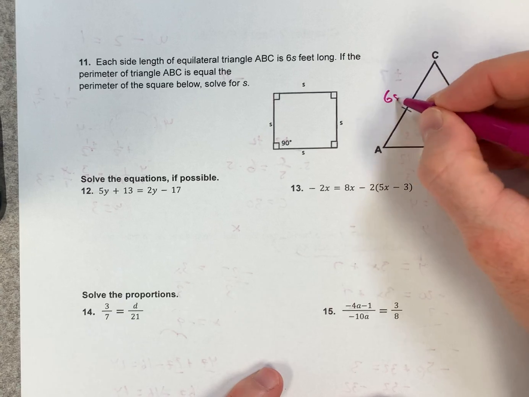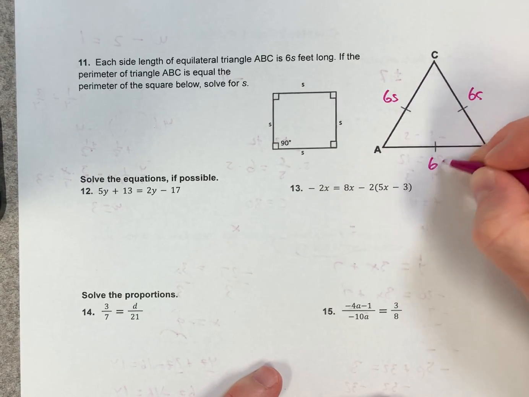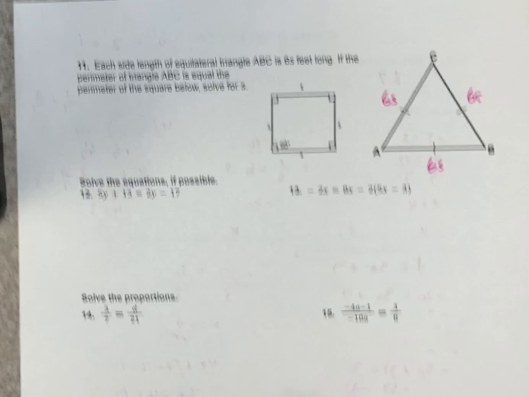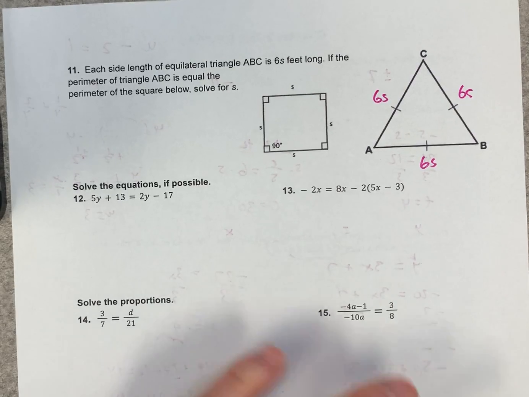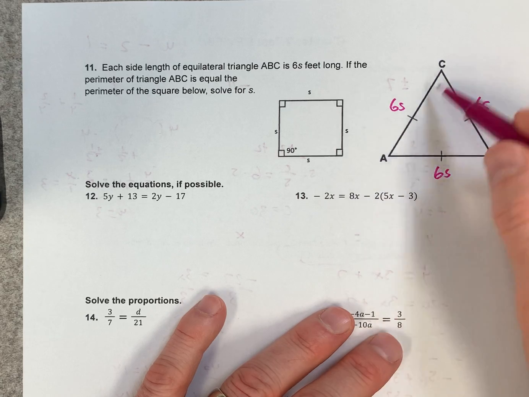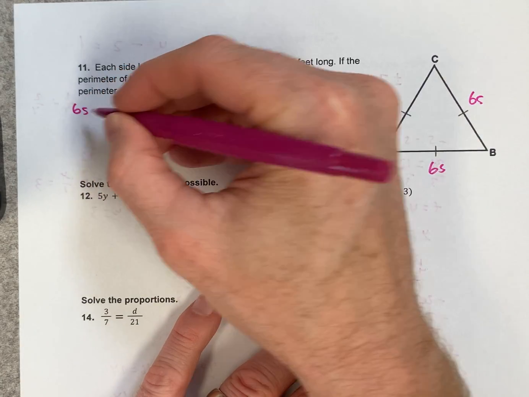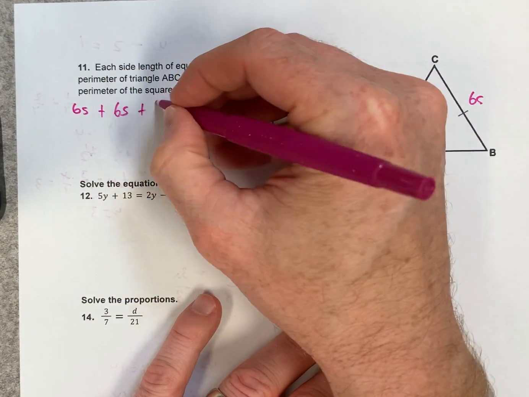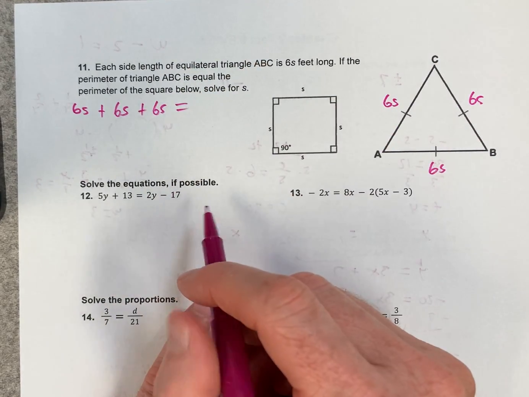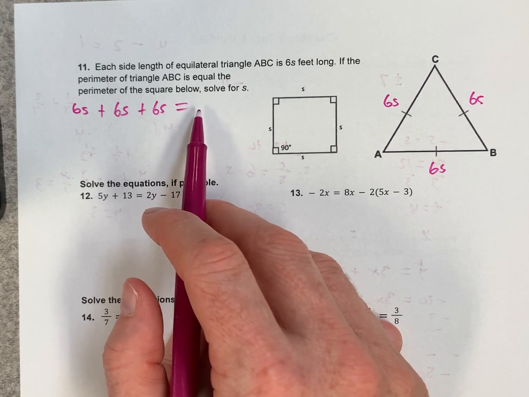So here, they are telling us each side length of this equilateral triangle is 6s feet long. 6s, and it's equilateral. They're all the same. That's what these little lines actually mean. 6s, 6s, 6s. If the perimeter of the triangle ABC is equal, let's just start right there. What is the perimeter of any shape? It's just adding up the sides. So that means if I go 6s plus 6s plus 6s, that has to equal the perimeter of the square.